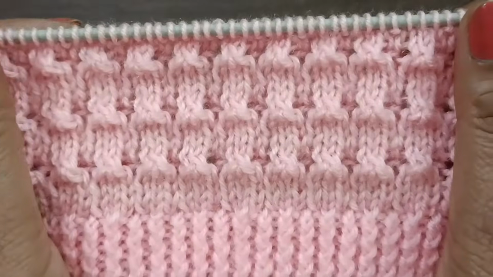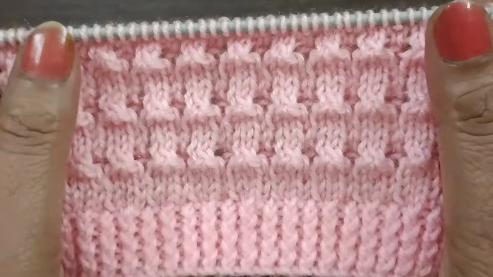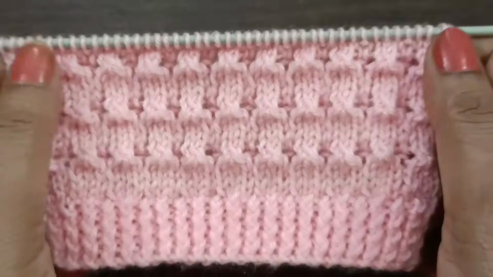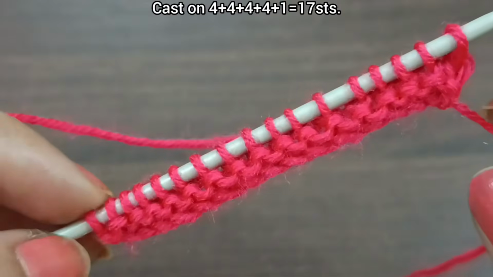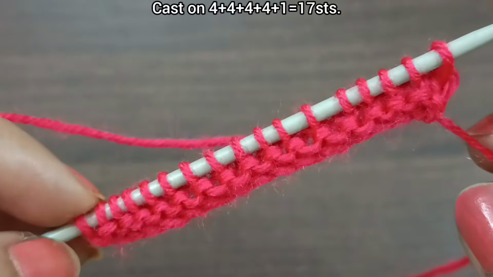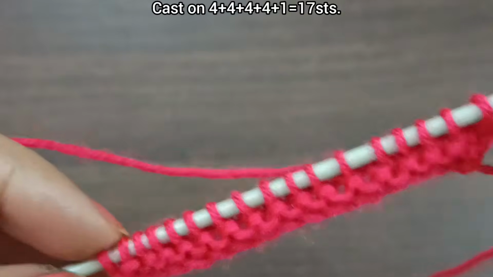This pattern is a 6 row repeat pattern. Cast on a multiple of 4 plus 1 extra. So let's begin. For demonstration here we have 17 stitches on my needle: 16 stitches is a multiple of 4, 4 times 4 is equal to 16, plus 1 extra is 17. Here I purl 2 base rows, you can knit any you want.